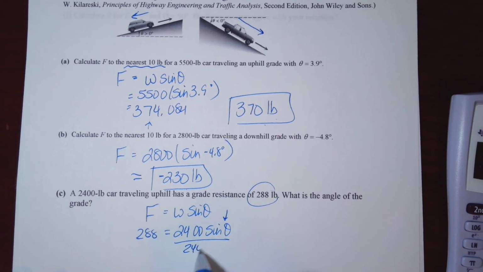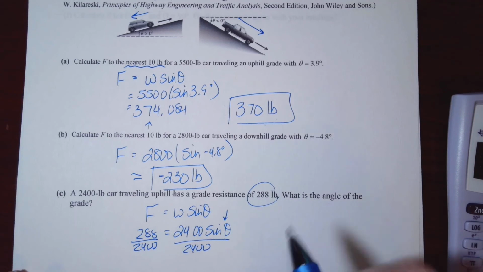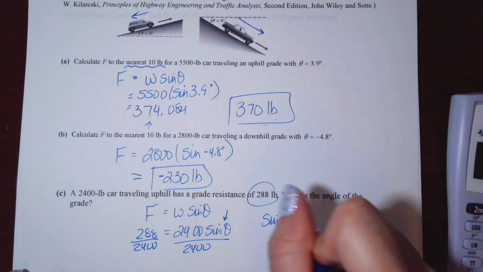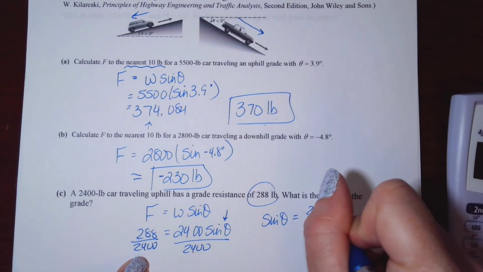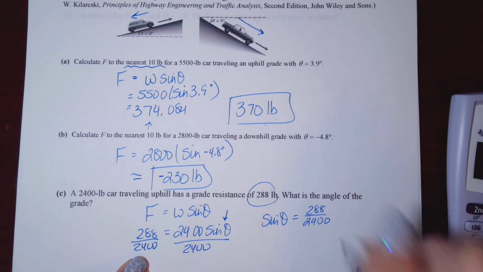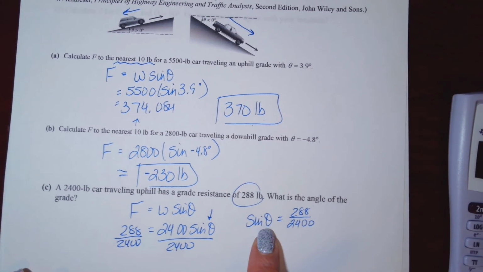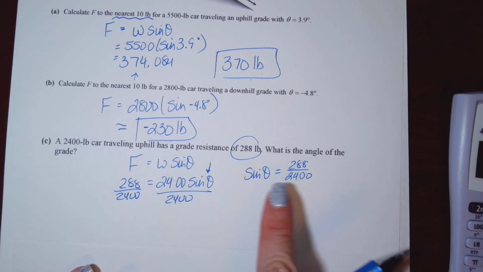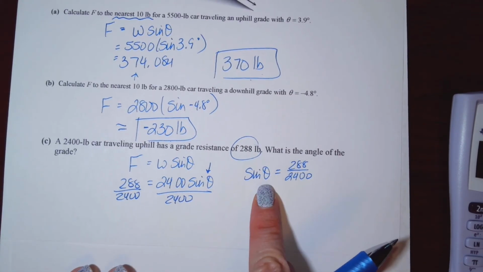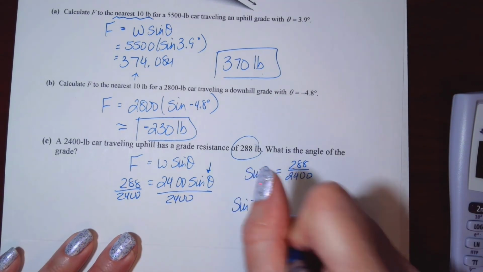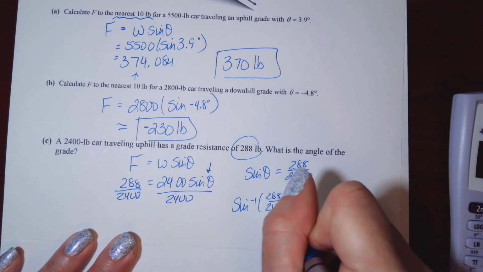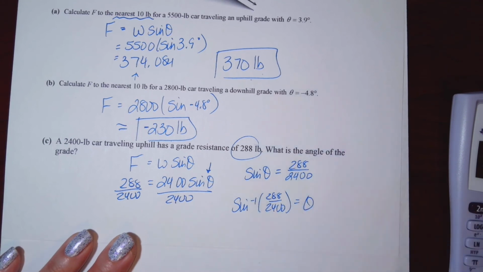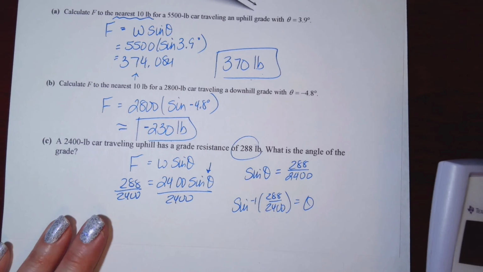Let's simplify as much as we can. So I have that sine of theta is going to be equal to 288 over 2,400. I'm looking for theta. That means I'm finding the inverse function value. I know the sine function value, I'm looking for the angle. So I'm going to use sine inverse, plug in my function value, and that's going to give me my angle theta. Let's go ahead and just round it to 2 decimal places.